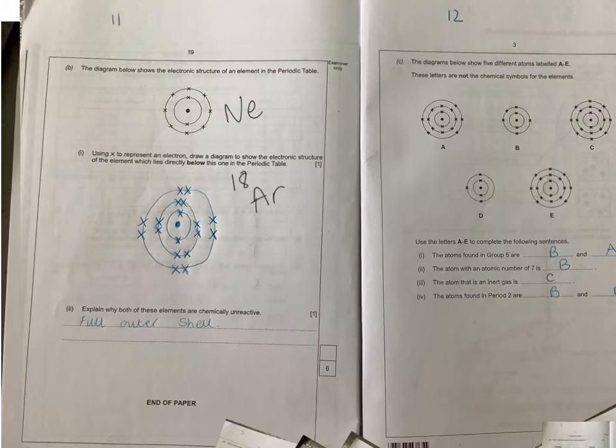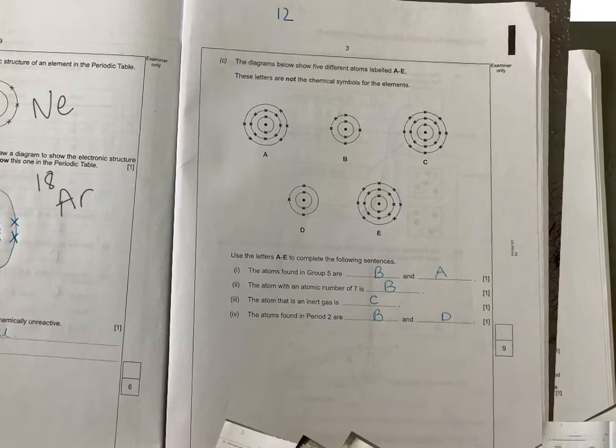Explain why both elements are chemically unreactive. They've got a full outer shell. They've got no reason to react. So this question then, atoms that are found in group 5, so they'll have 5 in their outer shell, just counting them, so it would be B and A, both have got 5 in their outer shell. Has an atom with an atomic number of 7, so all its electrons added together is 7, so that is B again. Remember, you can use them all once or not at all. Is an inert gas, so a noble gas, group 0, group 8, it's got a full outer shell, so that was C. Atoms found in period 2, so we've got 2 shells.